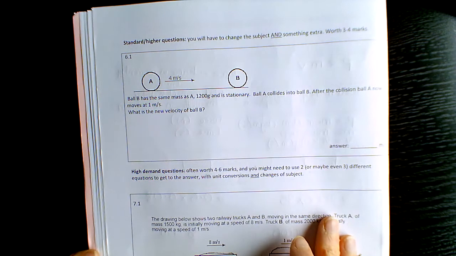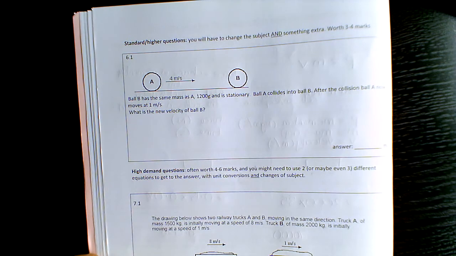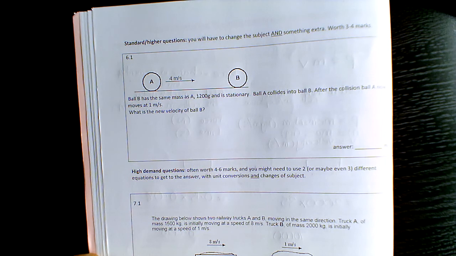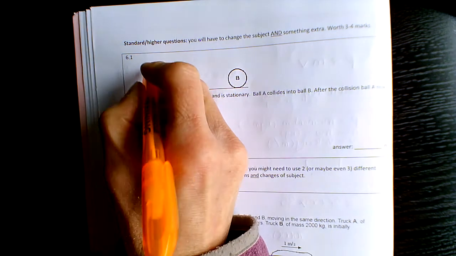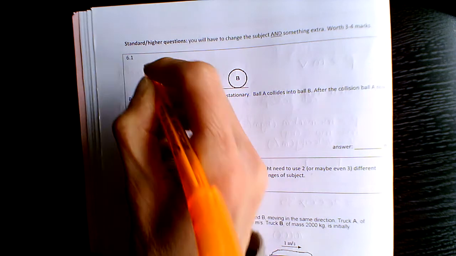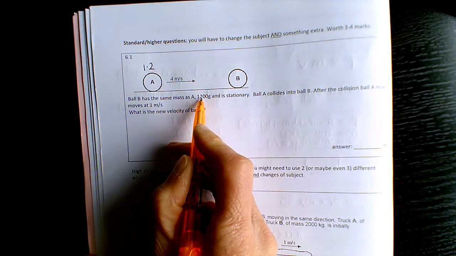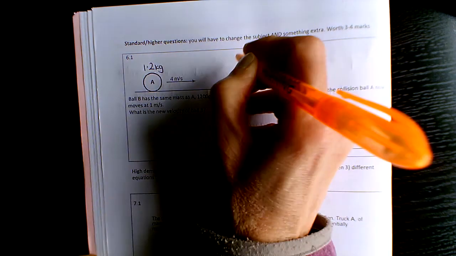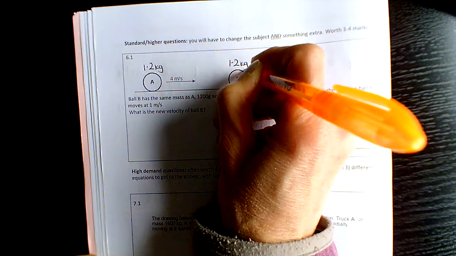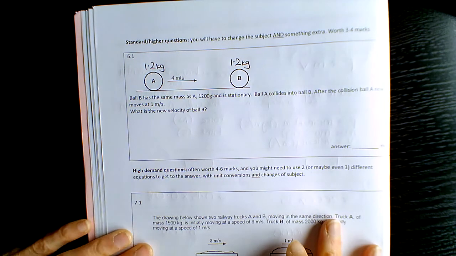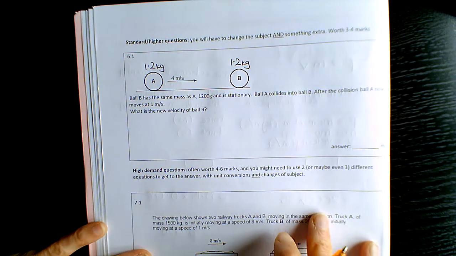Okay, standard stroke higher questions. So you're given some information in the diagram. Ball B has got the same mass as A, 1200 grams, and is stationary. So what you can do is write out the mass above each ball. You don't write 1200, you convert that into kilograms, and they've both got a mass of 1.2 kilograms. So don't be afraid of writing extra information on the question to help you.